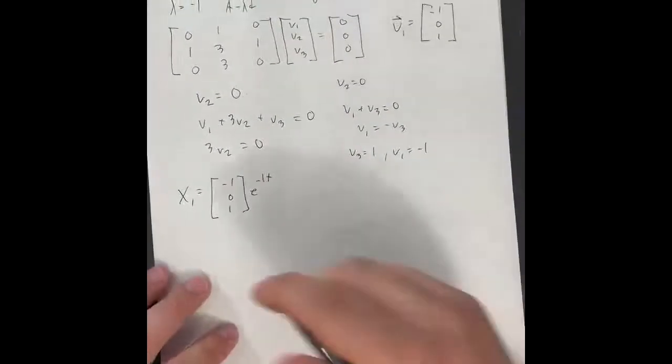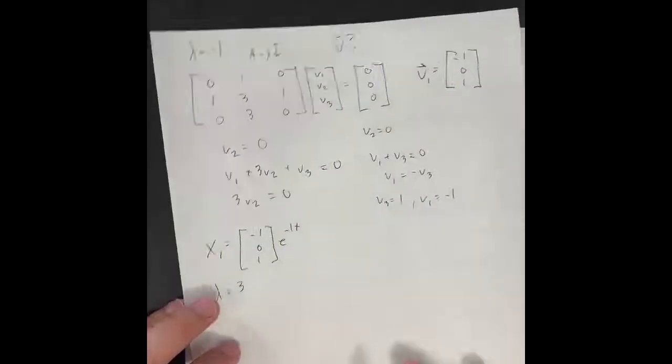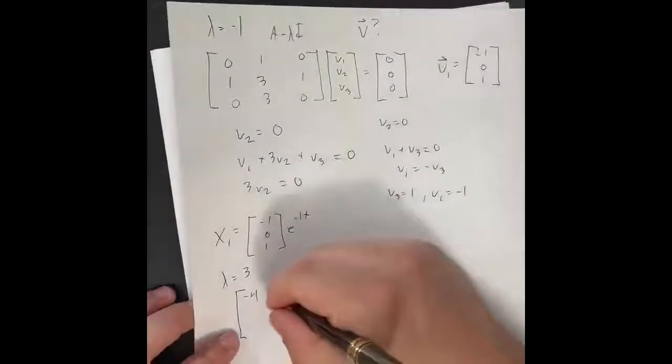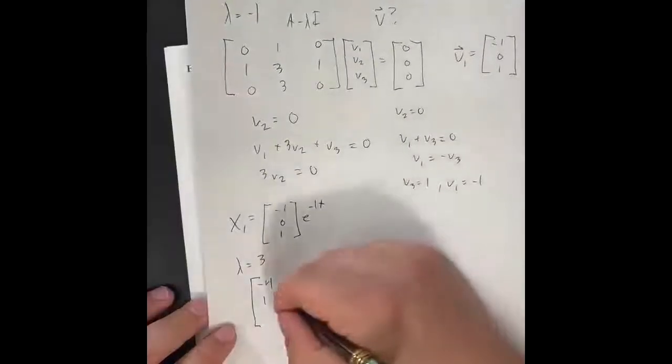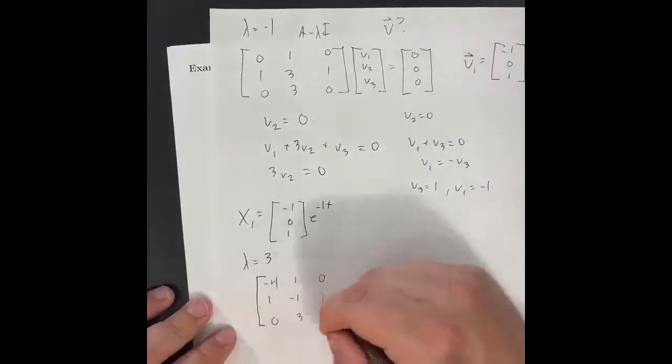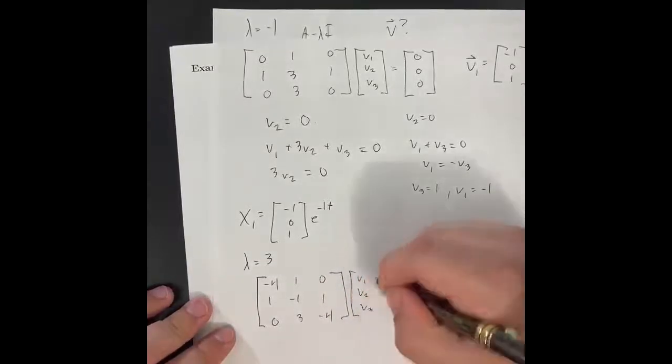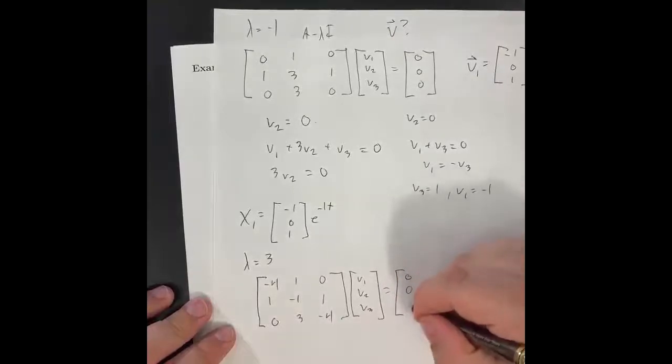All right. So let's try a second one again. So now let's do 3. Lambda equals 3. Again, we have to solve that system of equations. Negative 1 minus 3, so we get negative 4. The matrix is: negative 4, 1, 0; 1, negative 1, 1; 0, 3, negative 4, times v1, v2, v3, equals zeros.